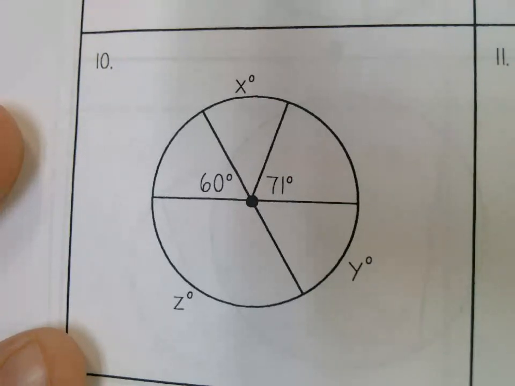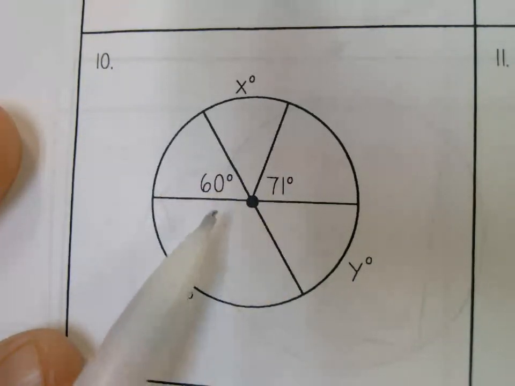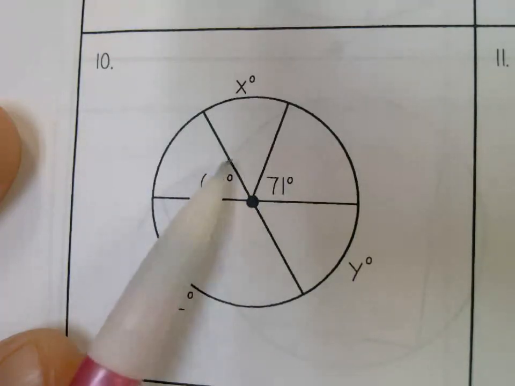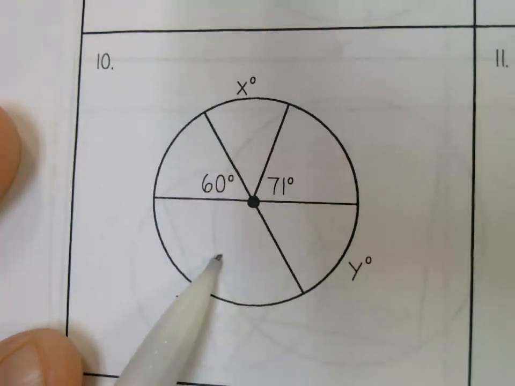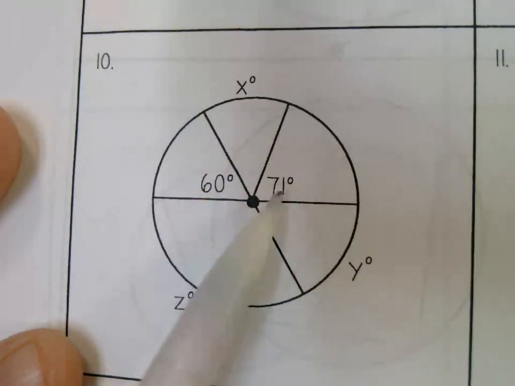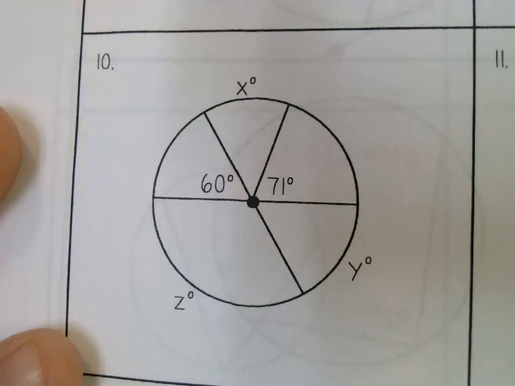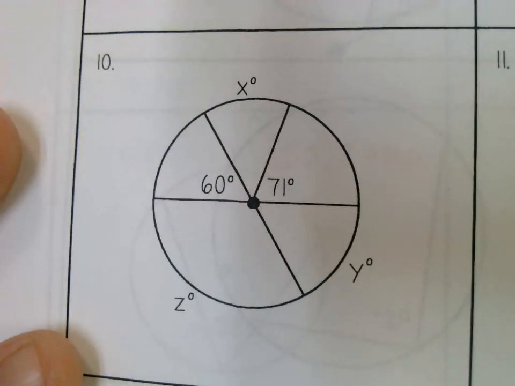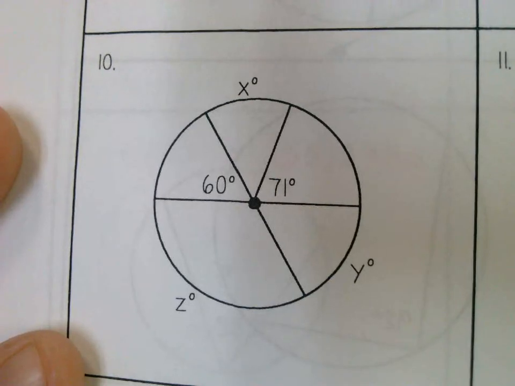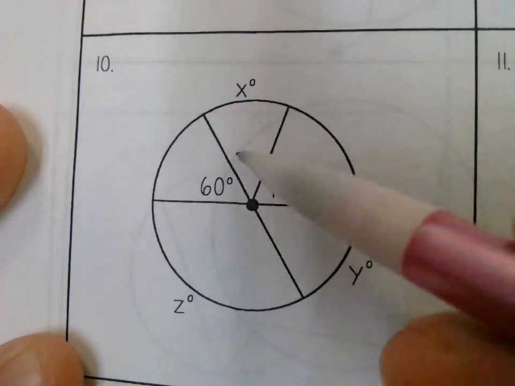Okay, last little section here. So what I would suggest on this is that you try to find out what these other angle measures are, since this is a central angle, and then your arcs are going to correspond with your angles. So if that's 71 and that's 60, how do I find that one? Yeah, so you're going to do 180 minus 71 minus 60. Gives me 49 for this one.